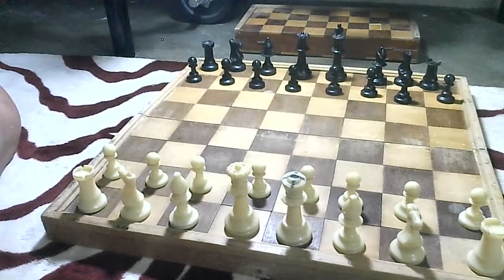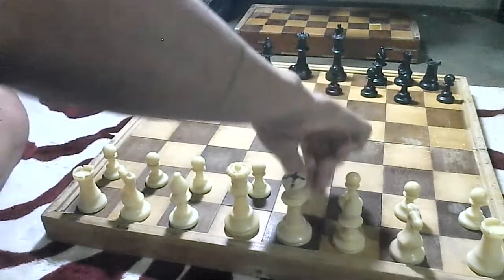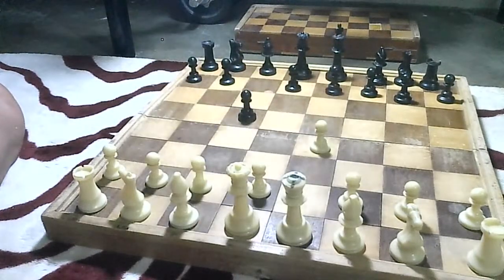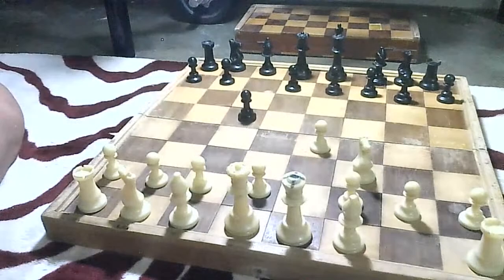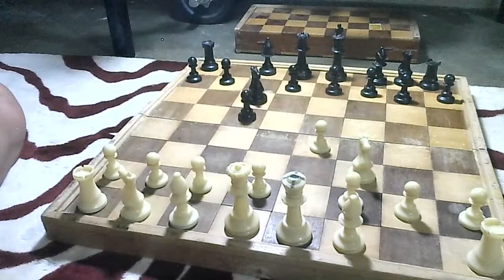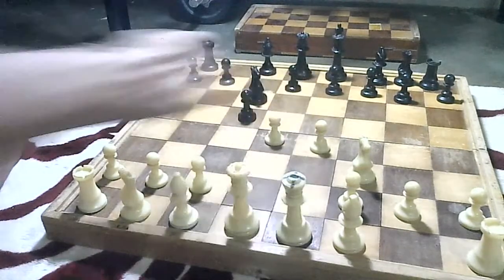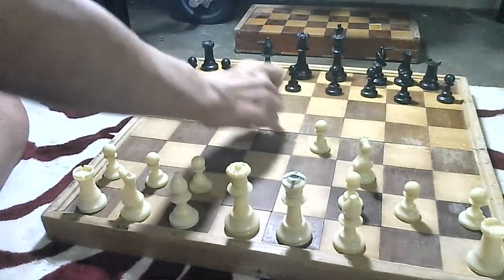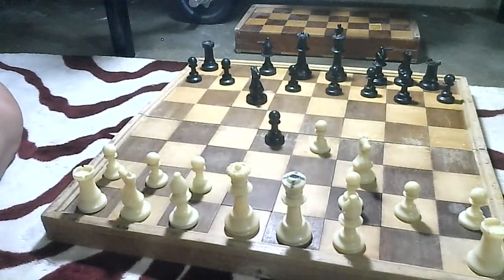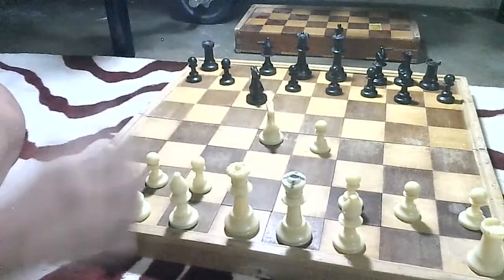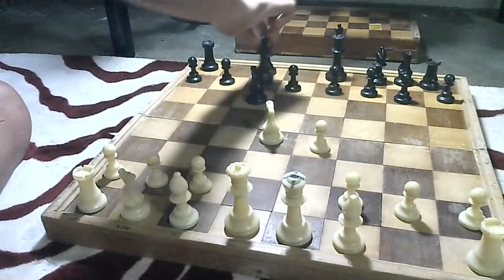Next, we have Sicilian variation Queen C7. E4, C5, Sicilian, knight F3, knight C6, D4, C captures D pawn, knight captures D pawn, then Queen C7.